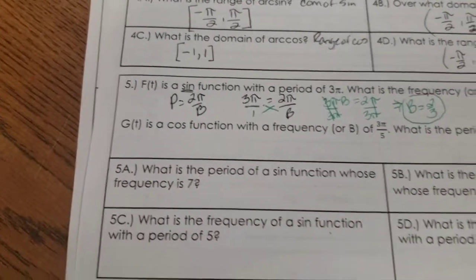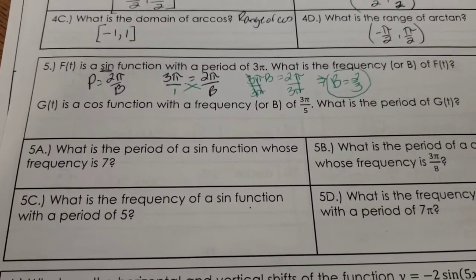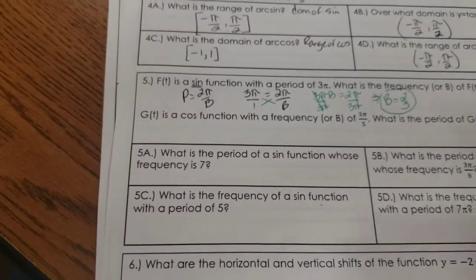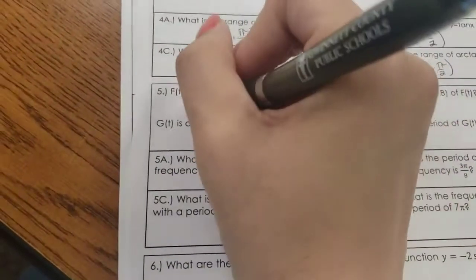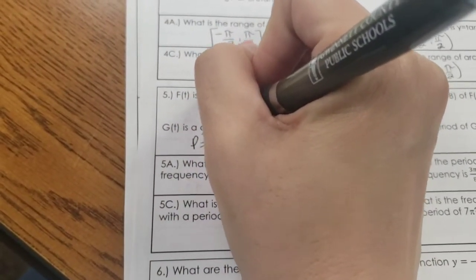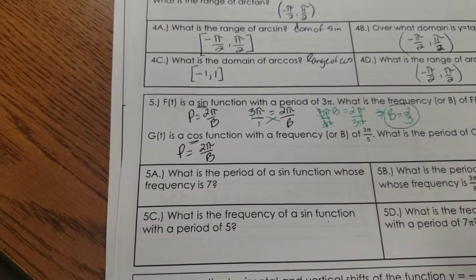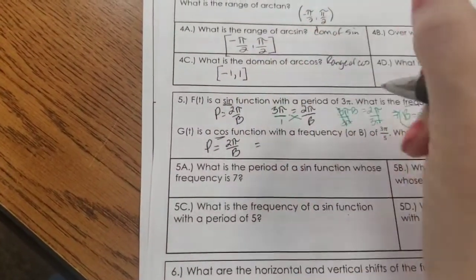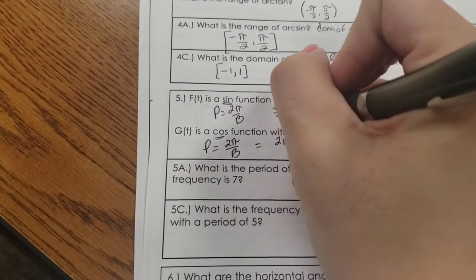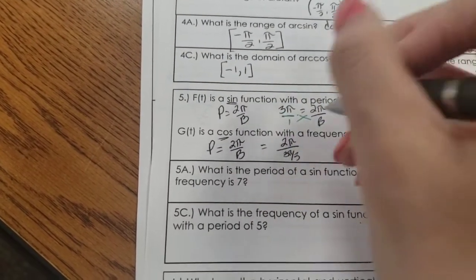All right, g of t is a cosine function with a frequency, or b, of 3 pi over 5. What is the period of g of t? So this time I have the frequency. It is a cosine function, so period equals 2 pi over b. I don't know the period, but I would like to get it. So I'm going to take my b, or my frequency, of 3 pi over 5, and I'm going to do 2 pi divided by 3 pi over 5.